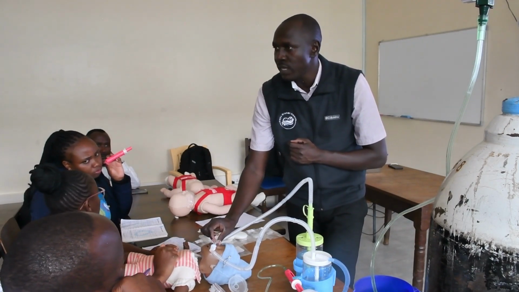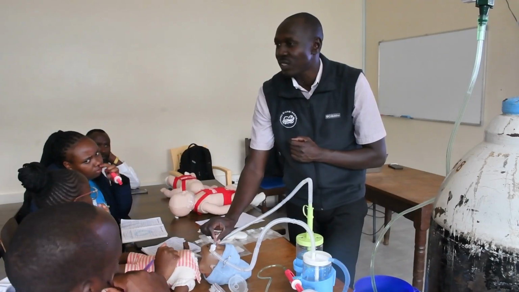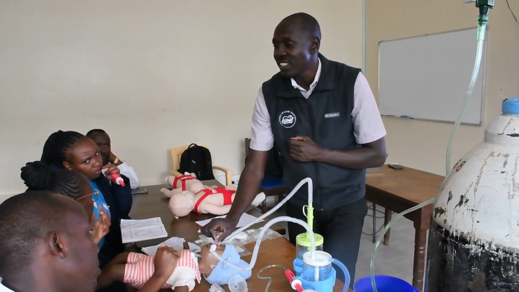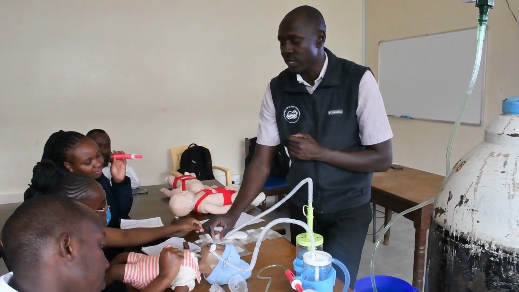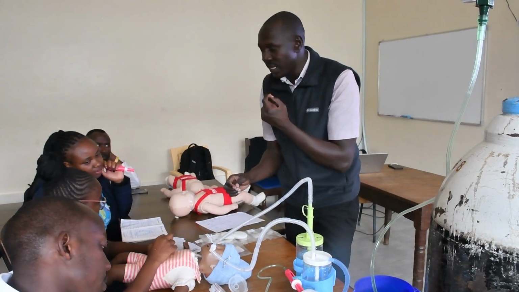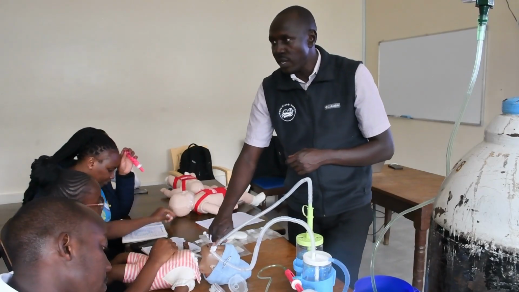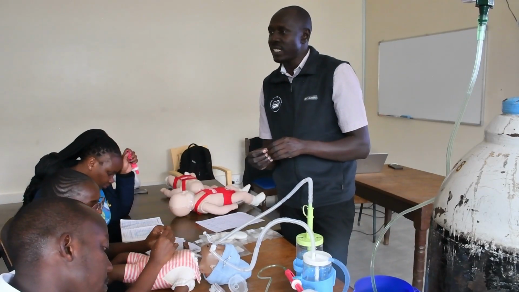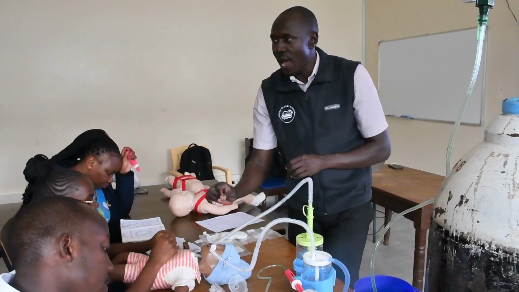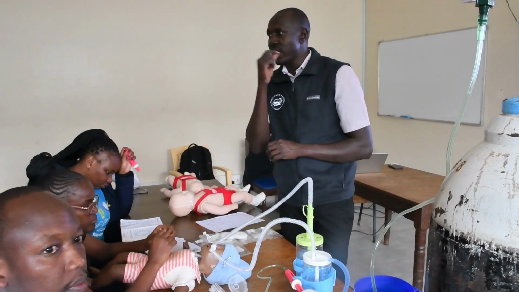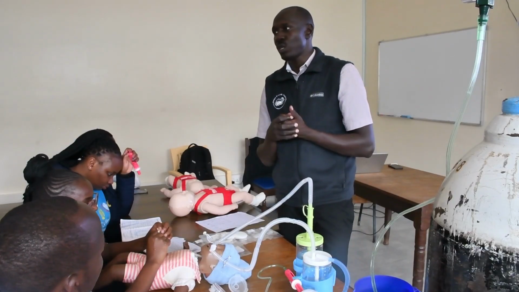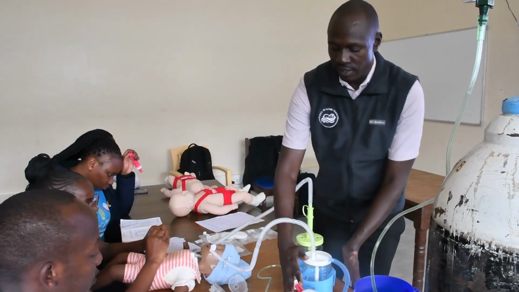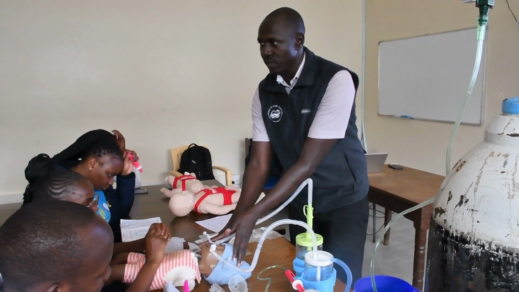At least how many millimeters? How many centimeters? 2 to 3. Yes. So in that way, you are able to prevent nasal injuries. Apply some saline drops in both nares to keep them moist. So this is monitoring the device, monitoring the patient.